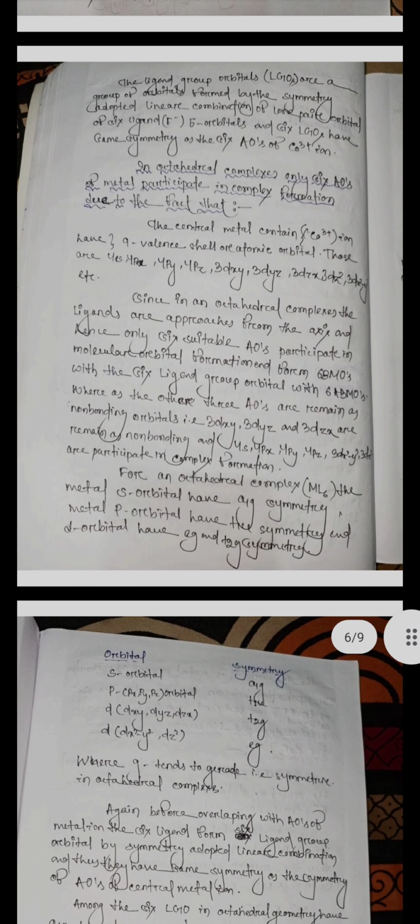Since in an octahedral complex the ligands approach from the axes, only 6 suitable AOs participate in molecular orbital formation and form 6 BMOs, bonding molecular orbitals, with 6 ligand group orbitals, with 6 ABMOs, antibonding molecular orbitals, whereas the other 3 AOs remain as non-bonding orbitals, that is dxy, dyz, dzx.